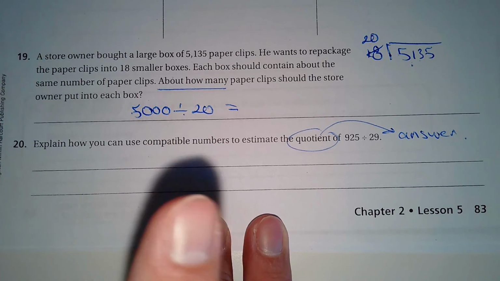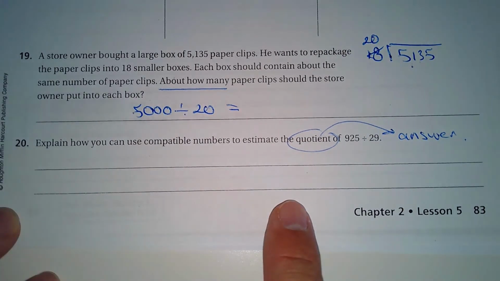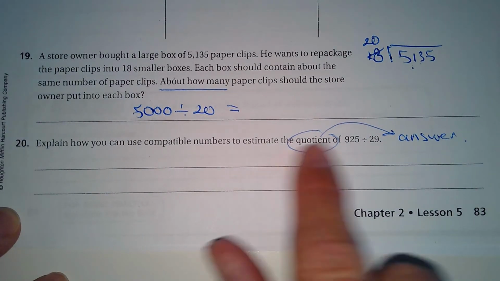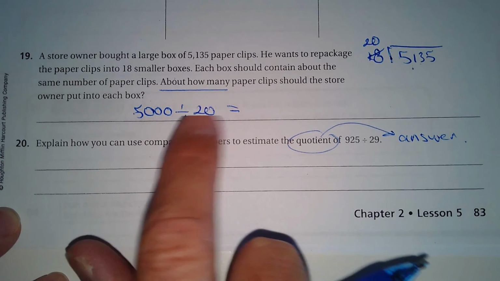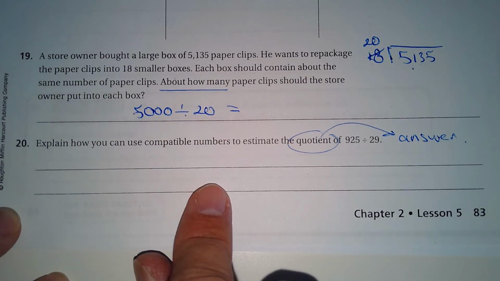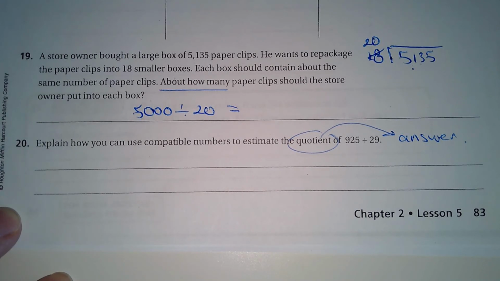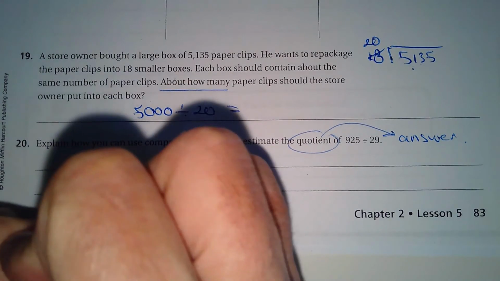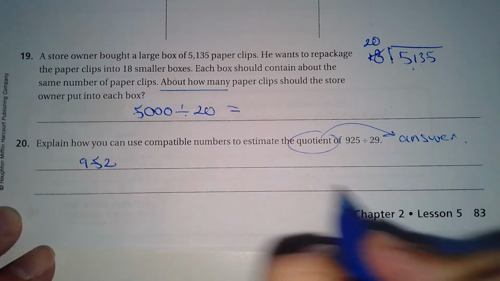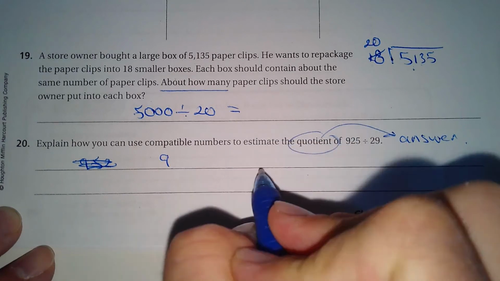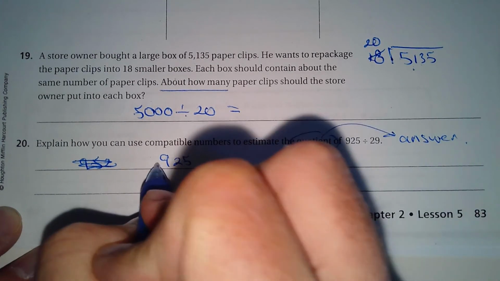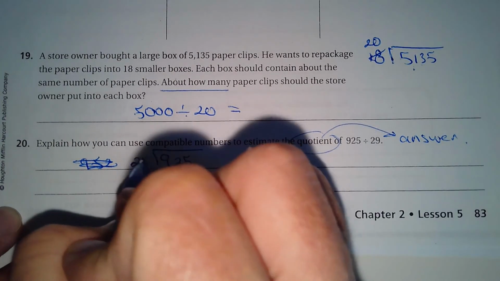Mr. Cowan, what would you write down for an estimate? This one. Well, first you'd have to write down 925 divided by 29.